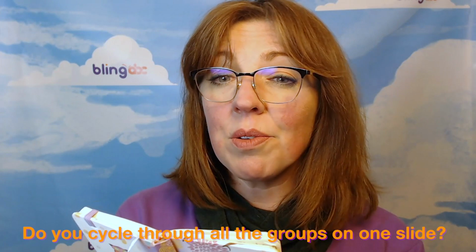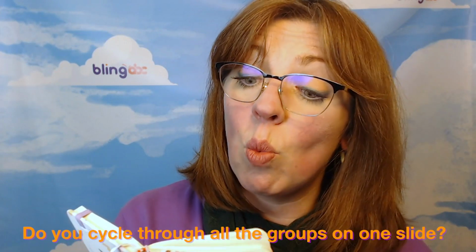Do you cycle through all the groups on one slide? No. There just isn't enough time in a lesson. Remember that you are teaching a slide to the whole class, but you are interacting with one group on the podium. When you change the content slide, you change the group, so you are interacting with the next group. It makes it easier and it evens things out. Always remember that everyone in your classroom can hear you.